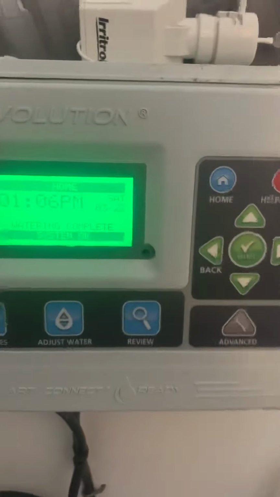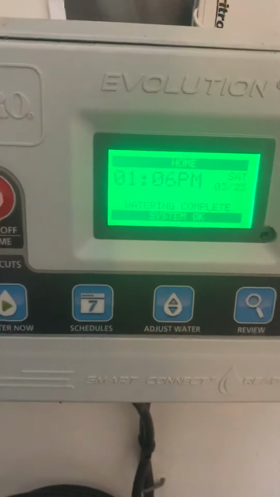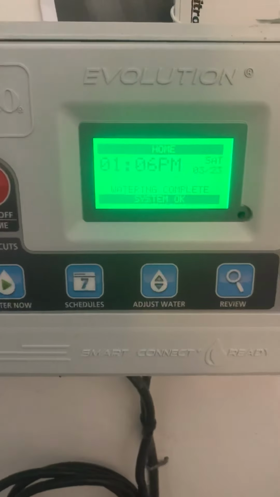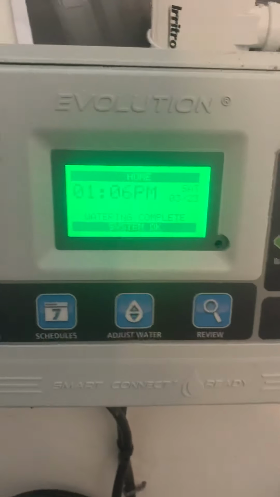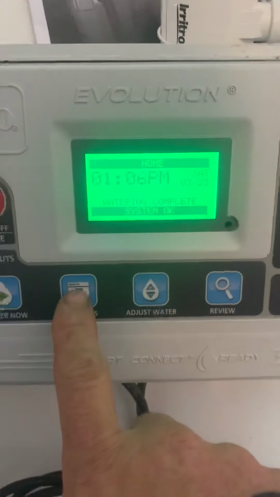Okay, this is a little instructional video on how to use your timer for your sprinklers. What we're looking at here is the home screen. It just displays the time, the date, and the system status. Just about everything you want to adjust about your clock is inside the schedules menu. To access the schedules menu, there's a schedule button.